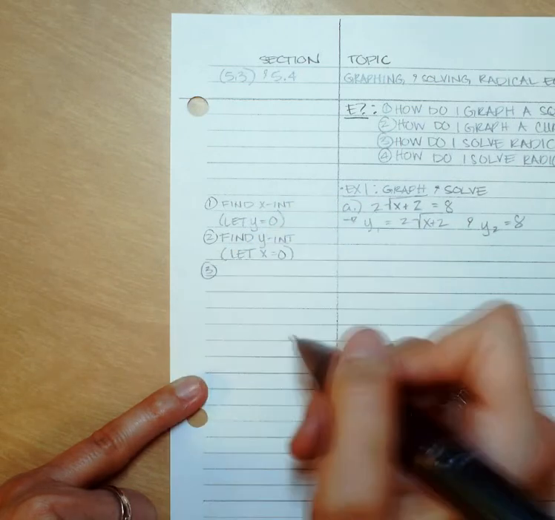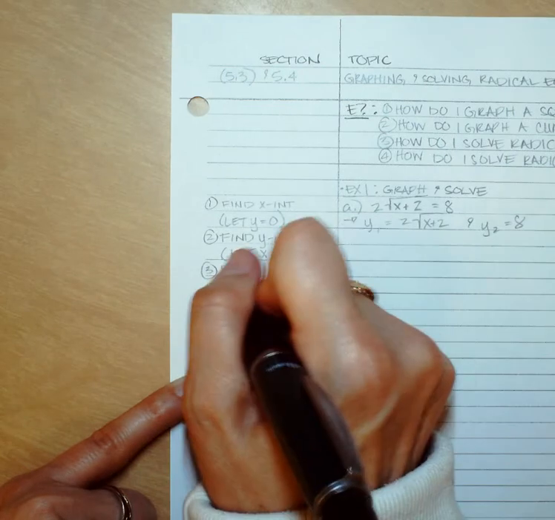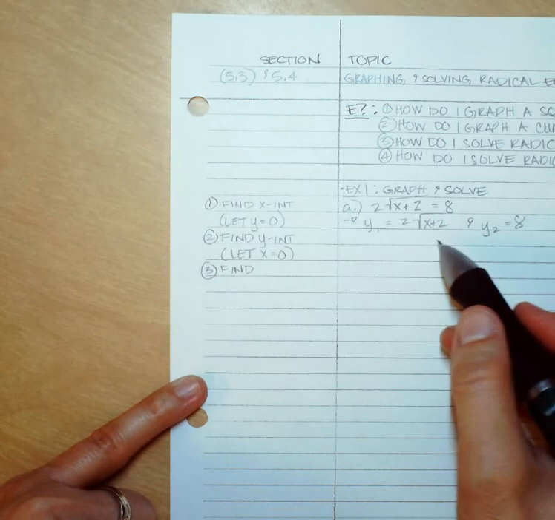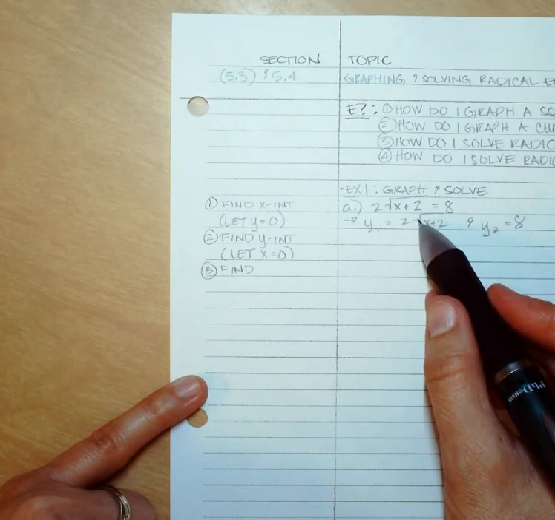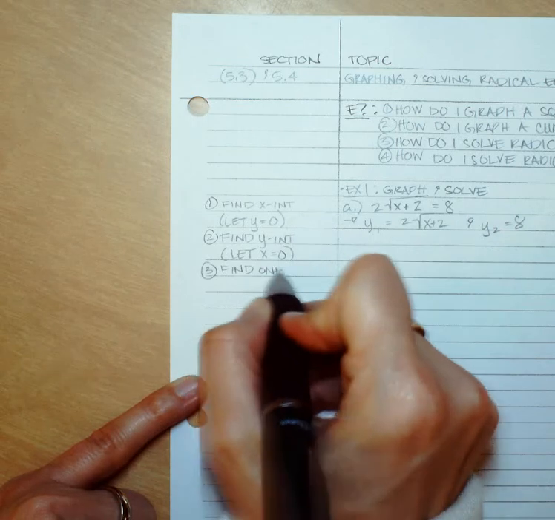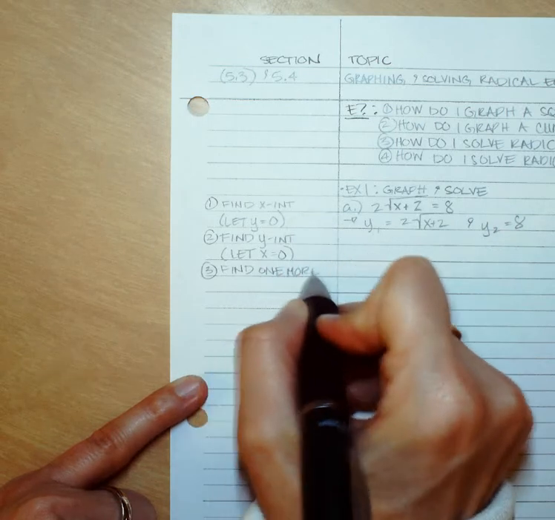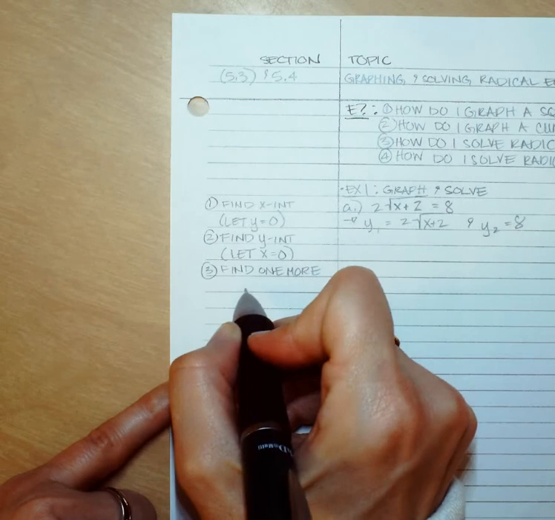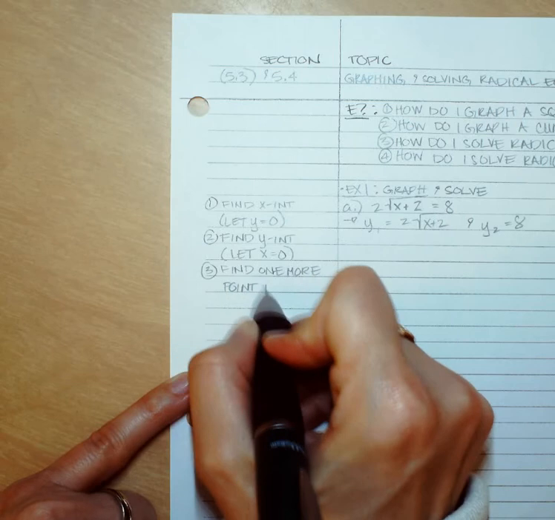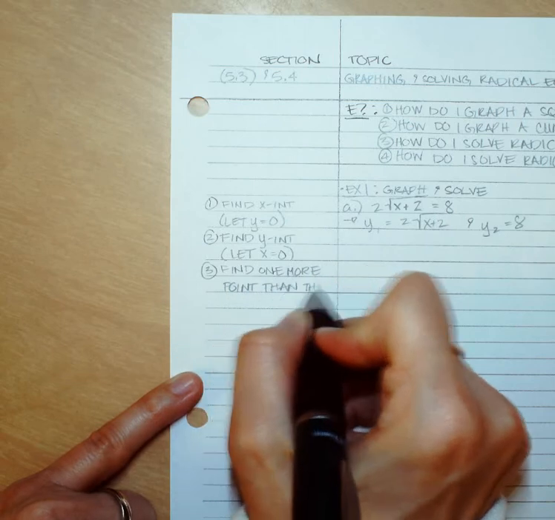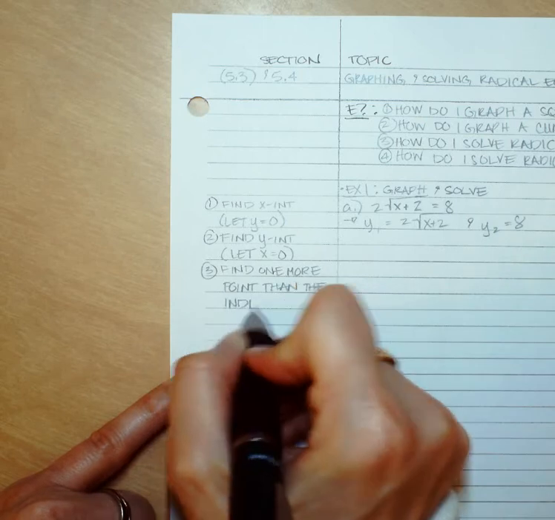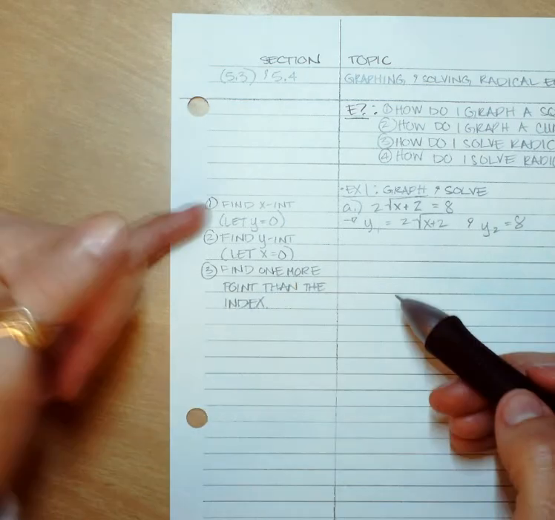The third step, we'll find one more point than the index. So in our example here, the index is an invisible 2 because it's a square root, and so we'll find 3 points. So we have a good idea of what the curve looks like. And how we choose that point depends on what we get for step 1 and step 2.